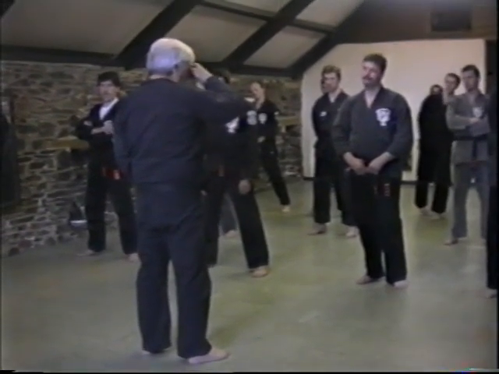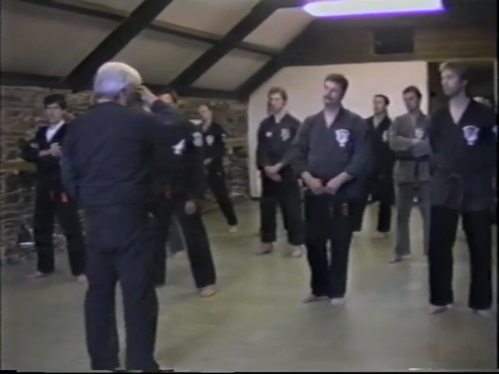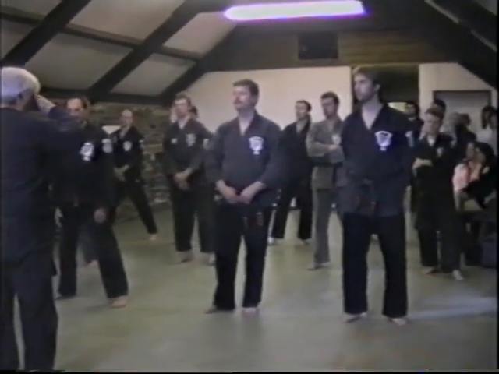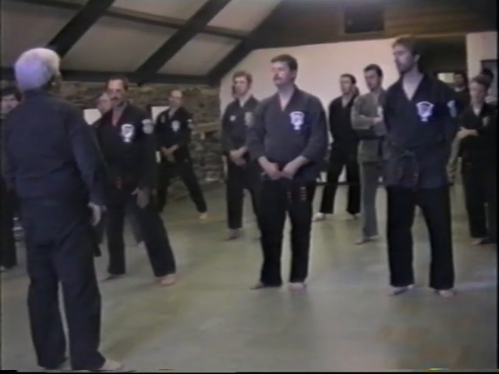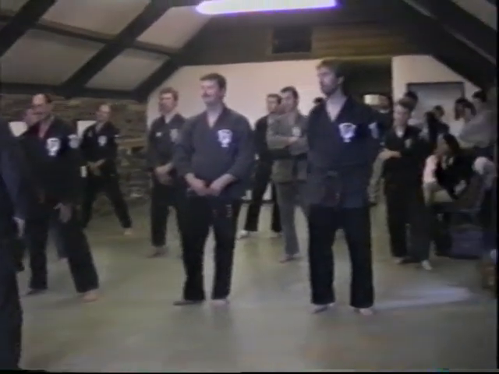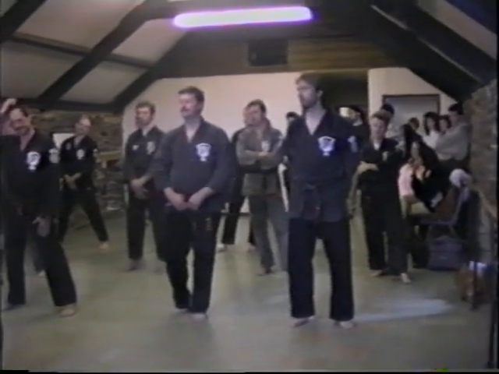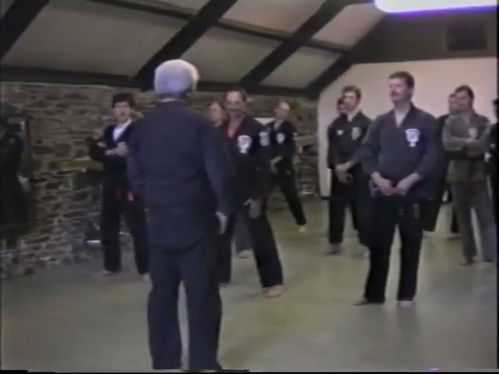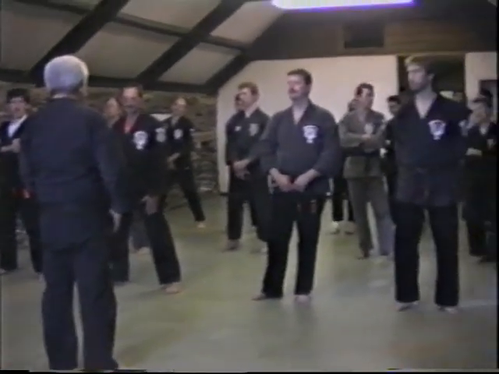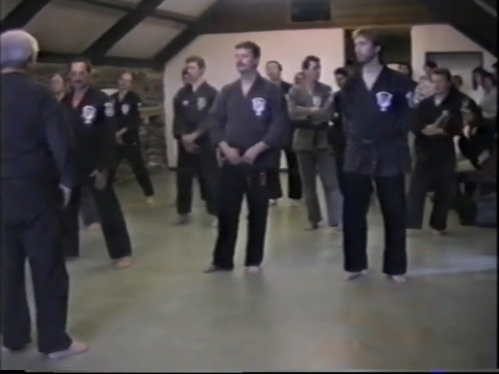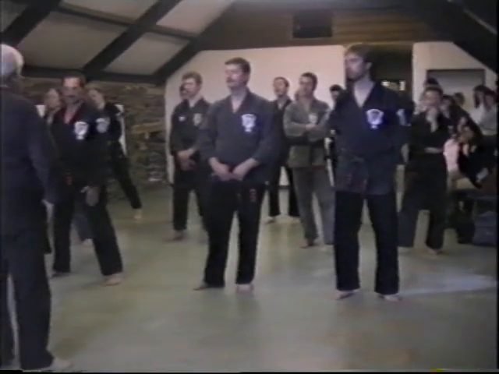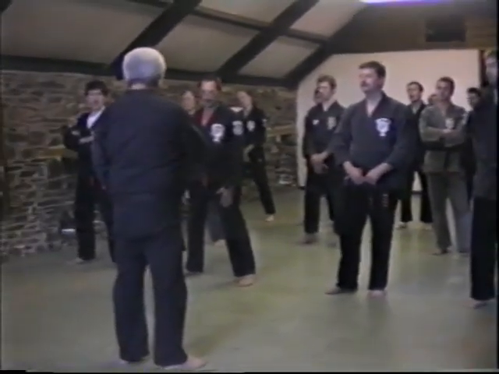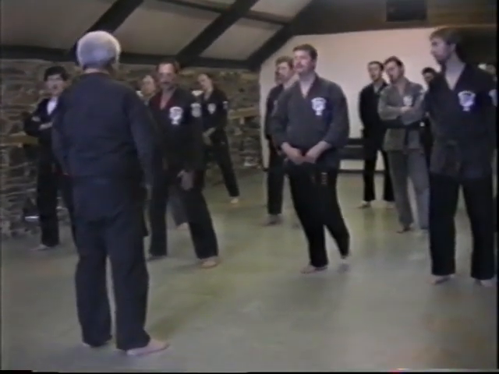How many corners are there in a square? You're not listening. How many corners are there of a square?